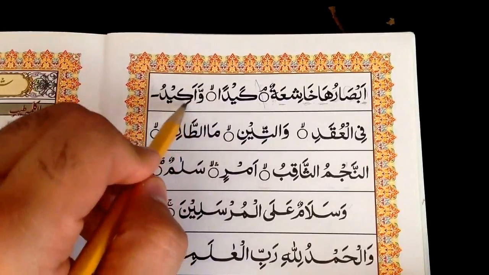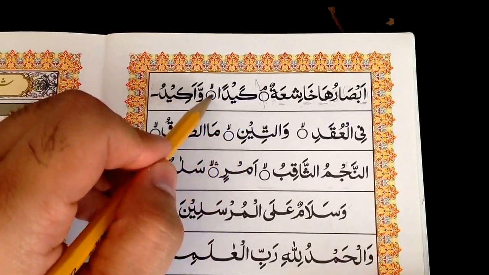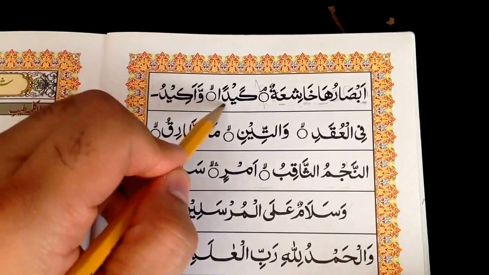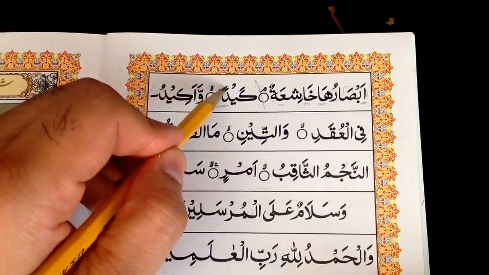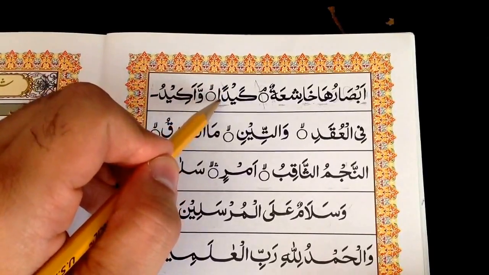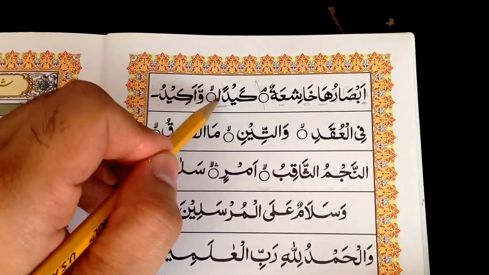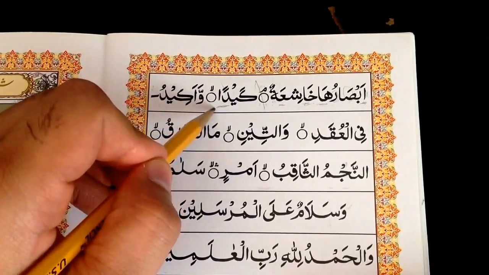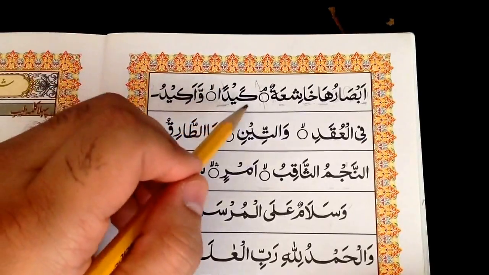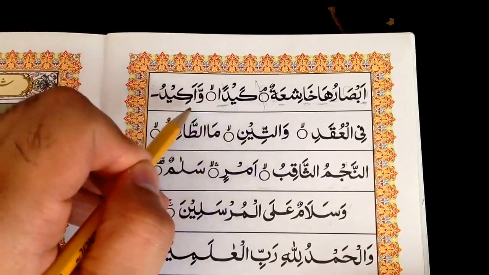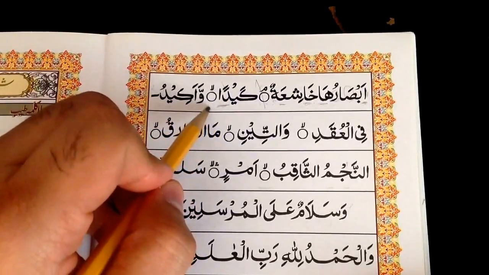Kaida wa akidu. Now what happened, because I stopped here, this will turn into a maddul asli, because I took away one zabar and stretched it for one alif. After this letter of mad, meaning alif with a zabar before it, there is no hamza, sukun, tashdid or mad symbol on top, so I stretch it for one alif. So kaida wa akidu. Now if I don't want to stop here, it'll be like this.